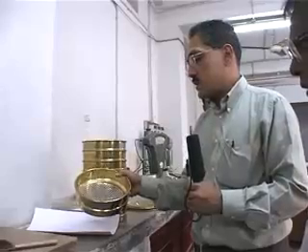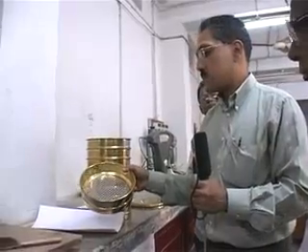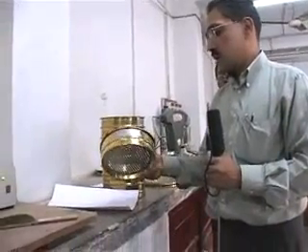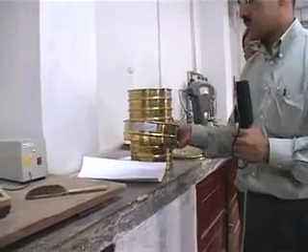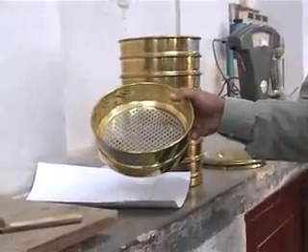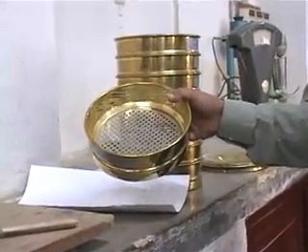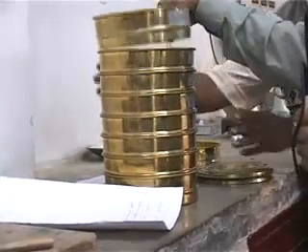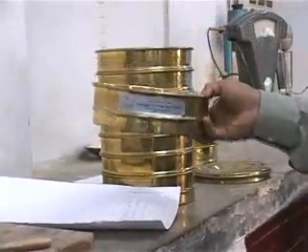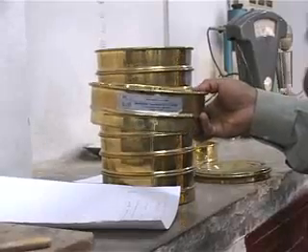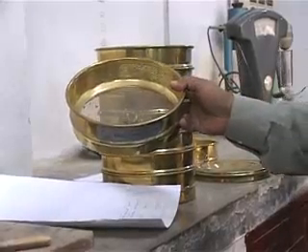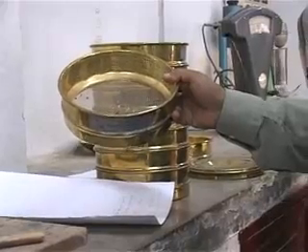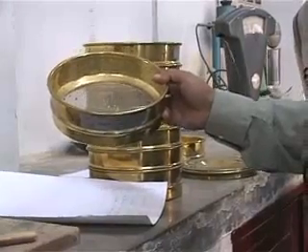So you see now, after shaking for 10 minutes we got the sieves back. As you recall, this was the coarsest sieve, and in this one we do not have any coarse soil retained. Then we move on to the next one, which is a 2 millimeter opening size IS standard sieve, and here you can see that we have got a little bit of soil retained.